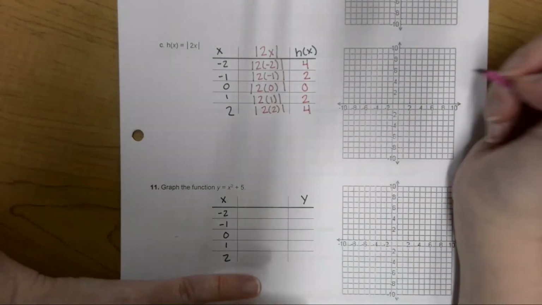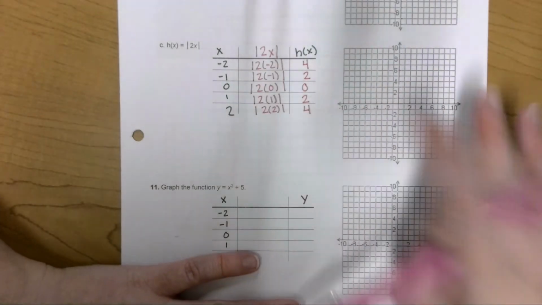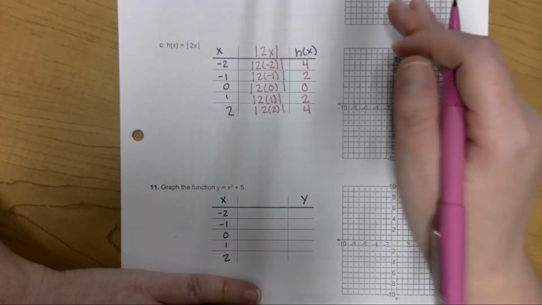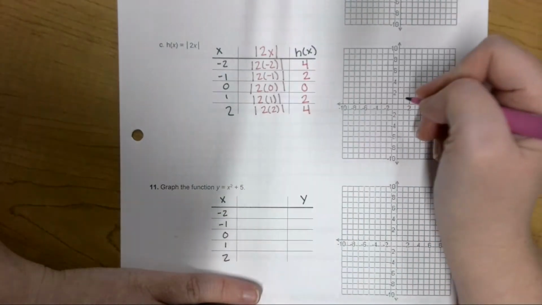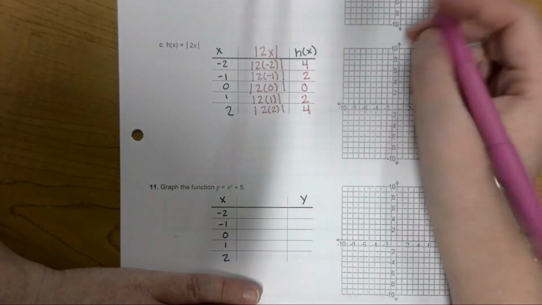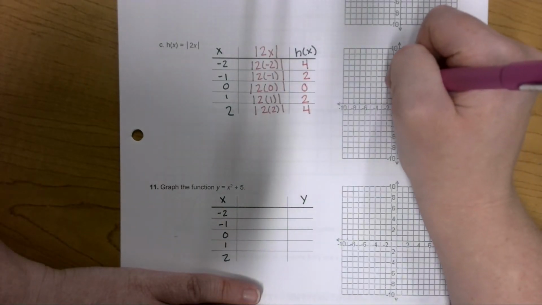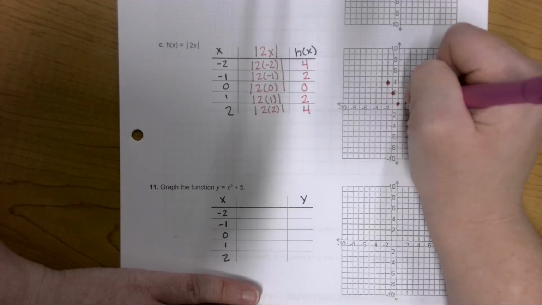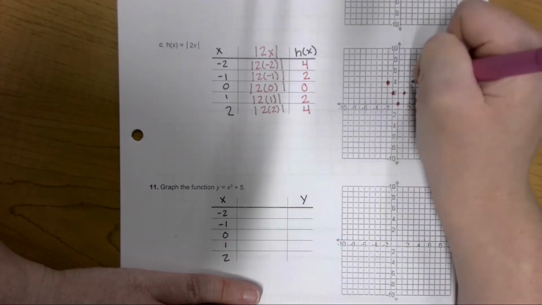All right, so again, absolute value has that V shape. It should be linear, but once it hits 0, it should come back up. And so we have a point at negative 2, 4, at negative 1, 2, at 0, 0, at 1, 2, and at 2, 4.